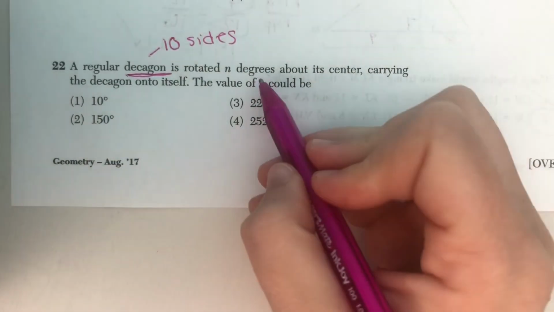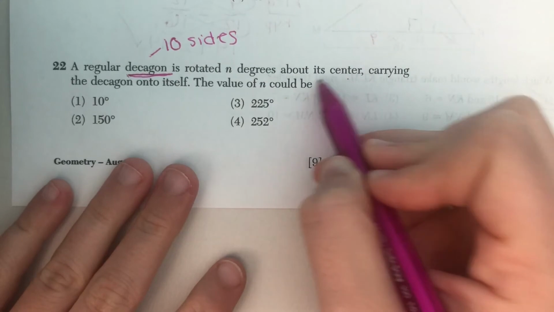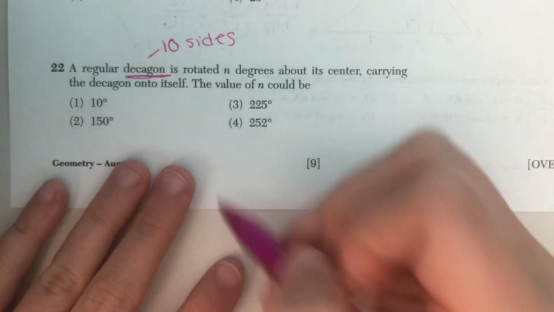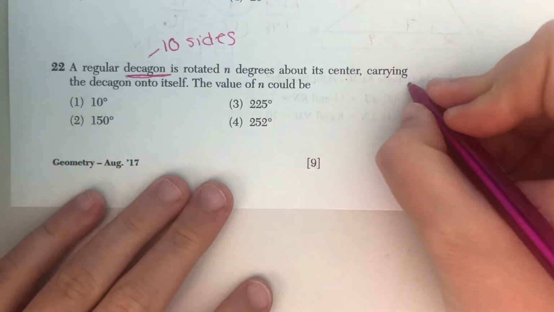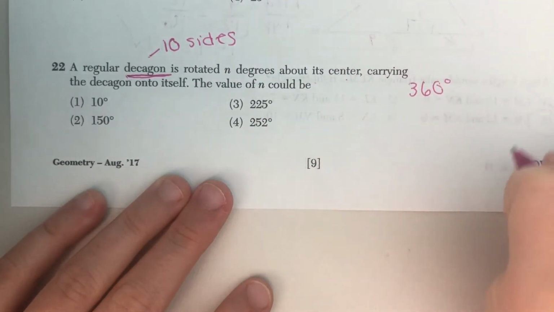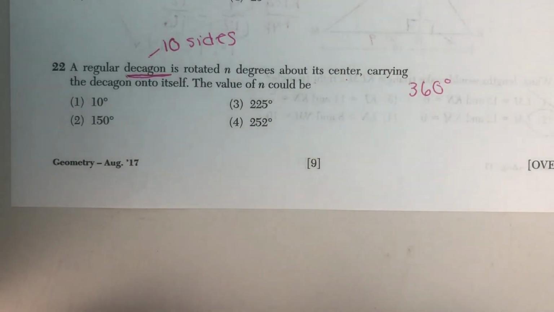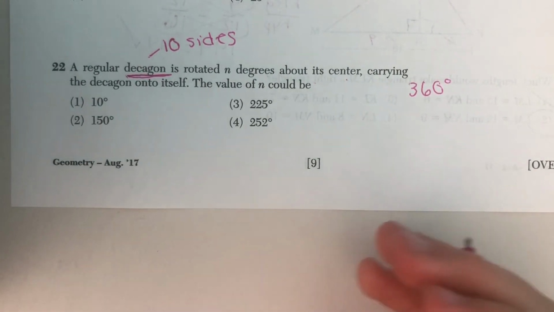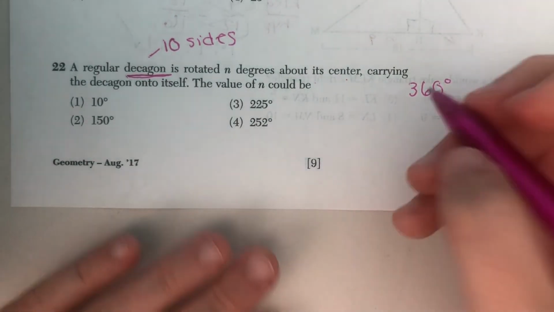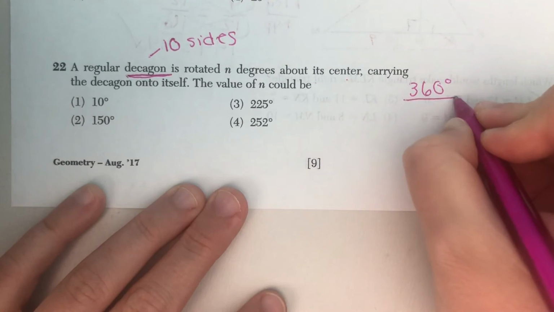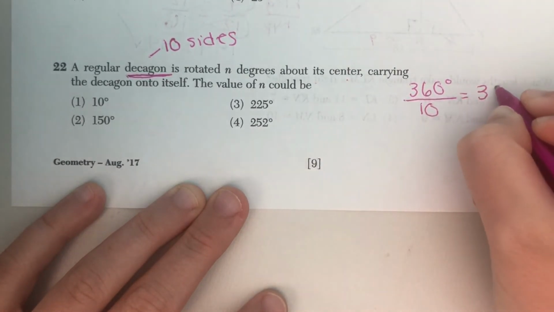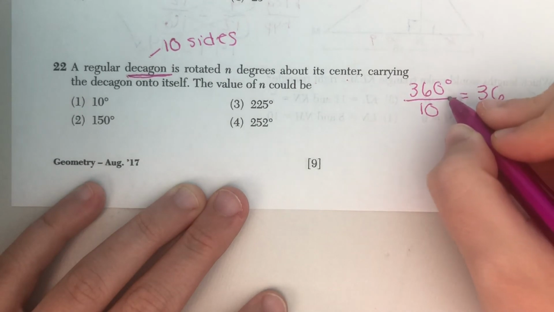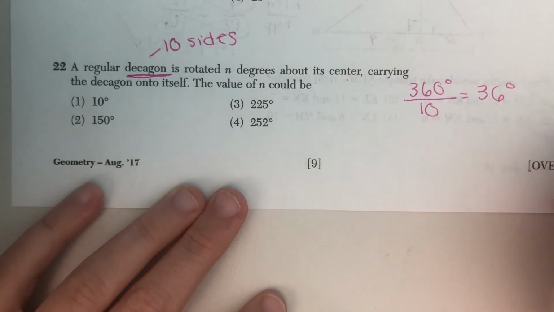The decagon is rotated n degrees about its center, carrying the decagon onto itself. So it's rotated fully to get it back onto itself. That's a 360 degree rotation. But we want to find out how many degrees it takes for each turn. So we take that full rotation divided by the number of sides, which is 10. So 360 divided by 10 gives me 36 degrees.